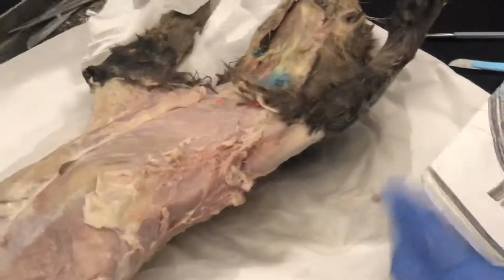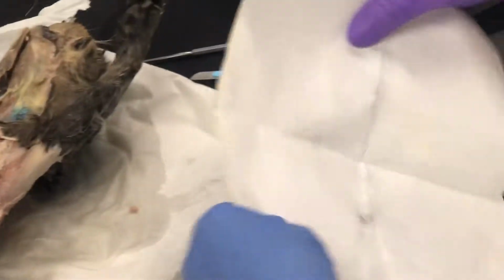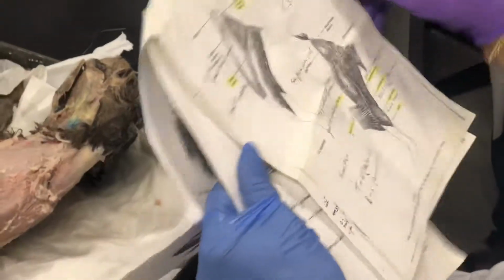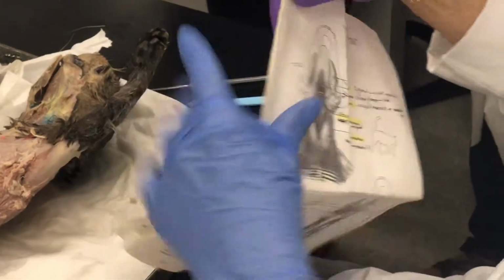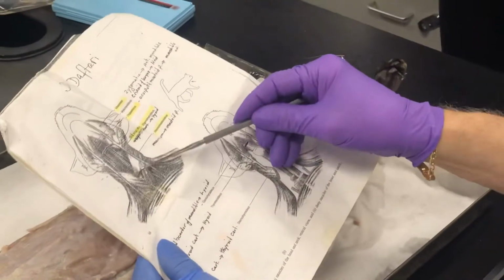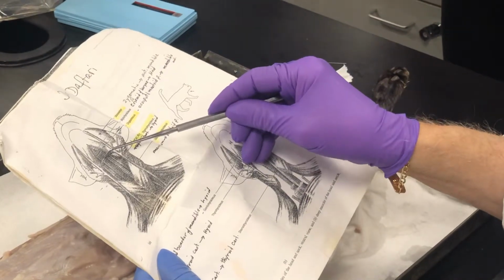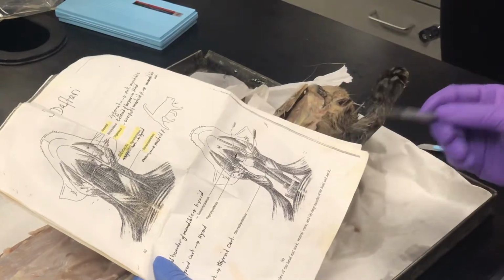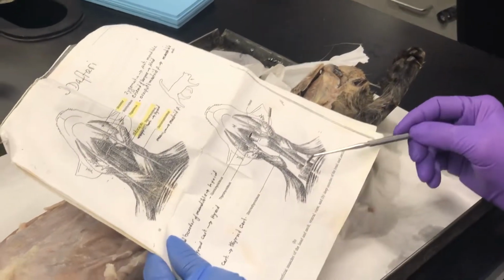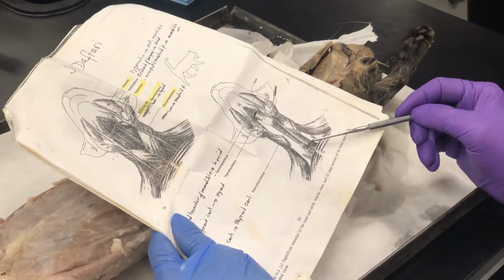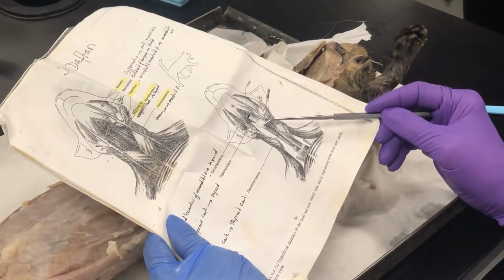If you look at those pages, that hopefully everybody made a copy of. There you go. This is the first page. Is sternohyoides, sternum to the hyoid bone, and the second layer or deeper layer is the sternothyroides. Goes from the sternum to the thyroid cartilage.